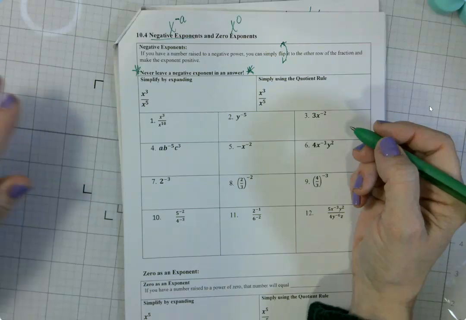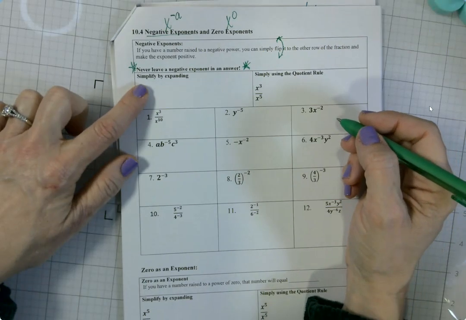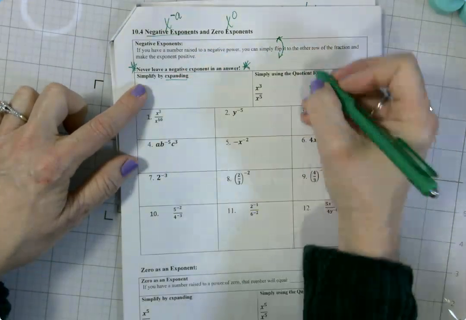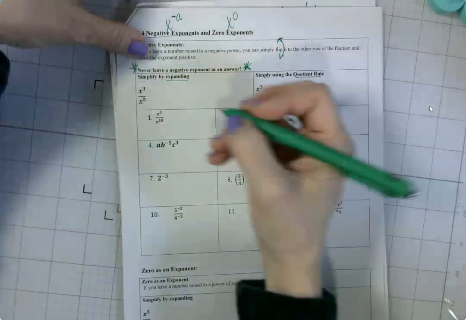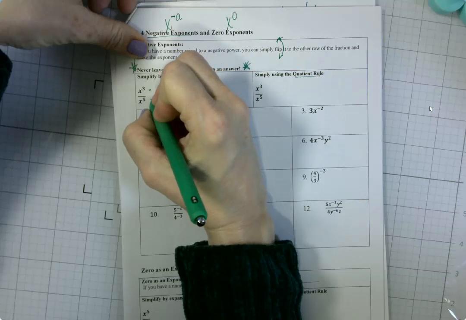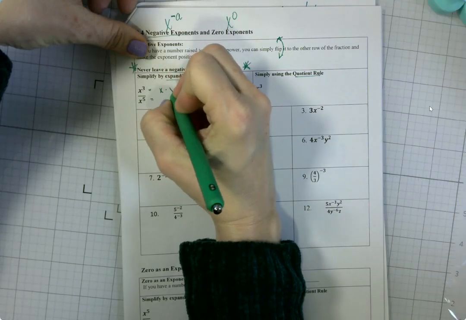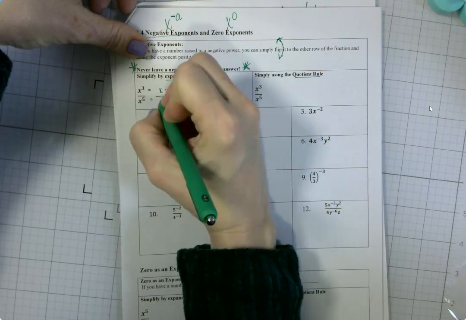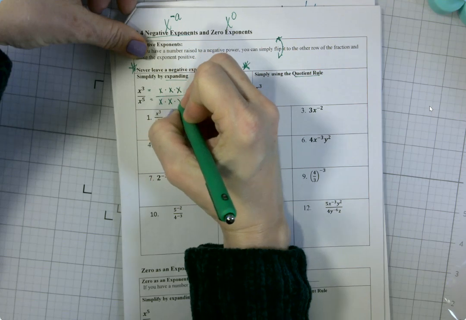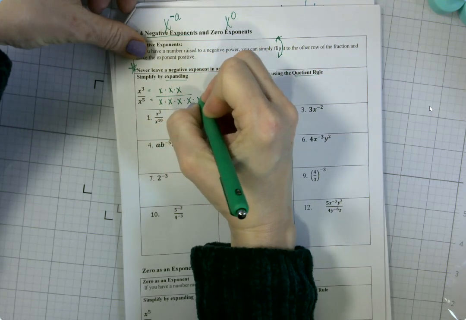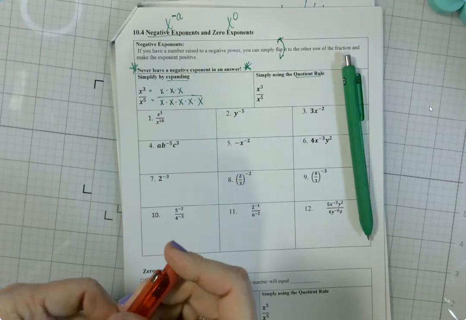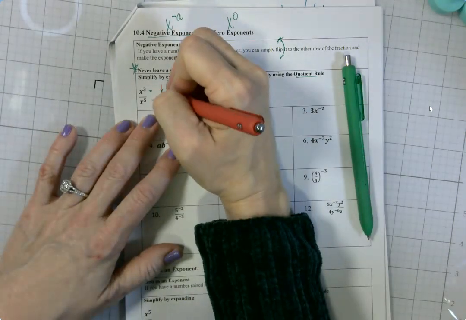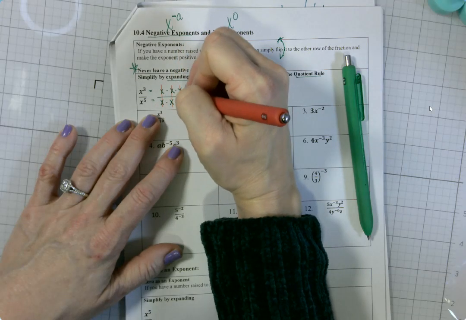So we're going to simplify by expanding, and then we're going to simplify the same question using the quotient rule. This right here is x times x times x, and this is x, x, x, x, and x again. I've actually done this in a previous video when we did our quotient rule. These reduce to 1, 1, 1.